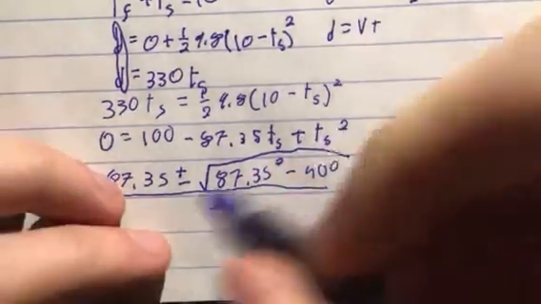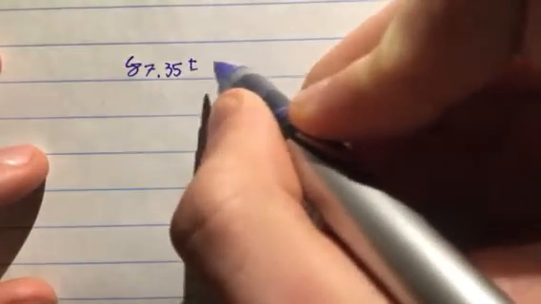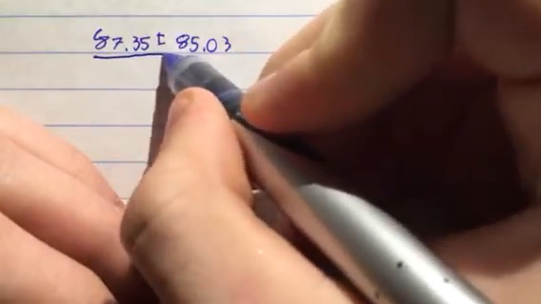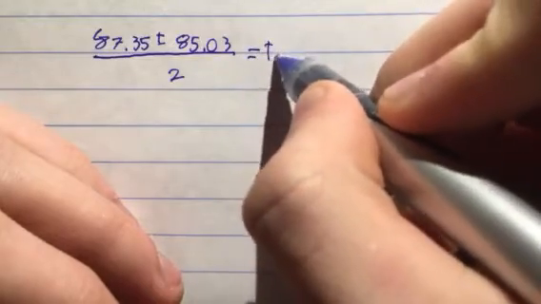So the discriminant that we get out of this is 85.03. I didn't use my calculator for that. Let me check that. Yeah, that looks right. Okay, that's correct. And put that over 2. That's going to be equal to TS.